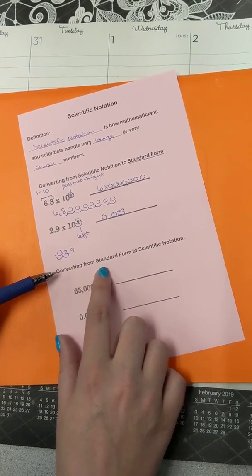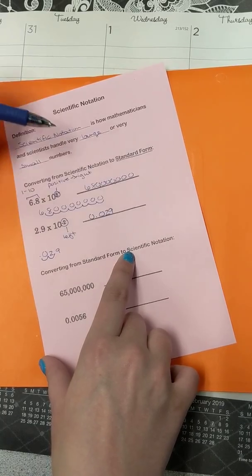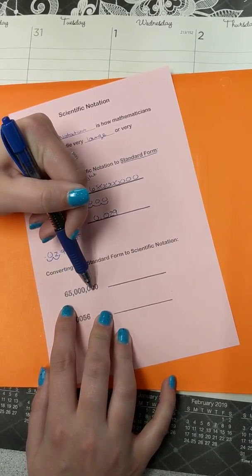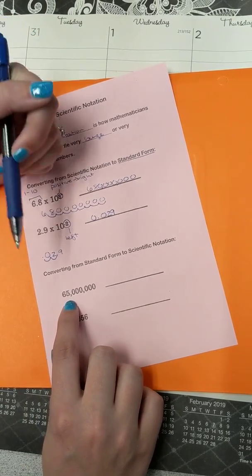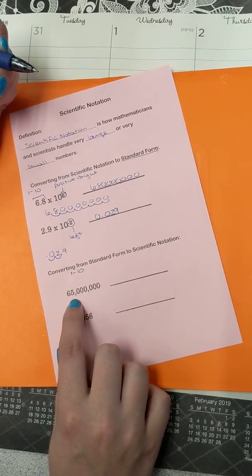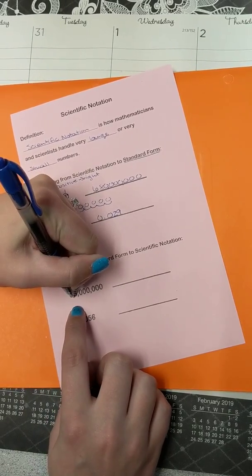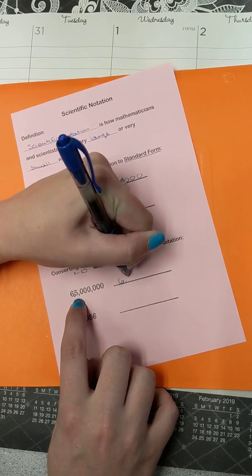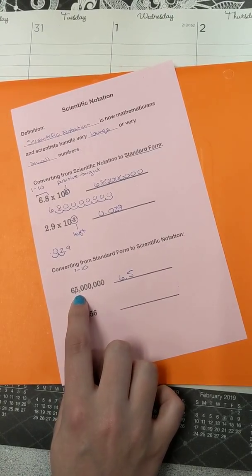Now to go from standard form, so the form with all the zeros, to scientific notation. The first thing we need to do is look at our number, and we need to find where we can put a decimal that would turn this into a number that's between 1 but less than 10. So if I'm looking here, if I put a decimal between 6 and 5, I get 6.5. And that number is between 1 and less than 10.